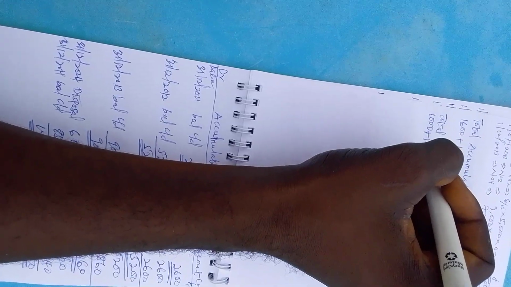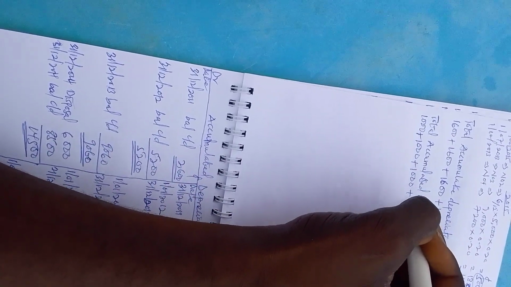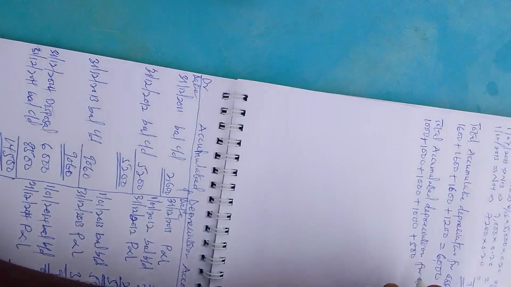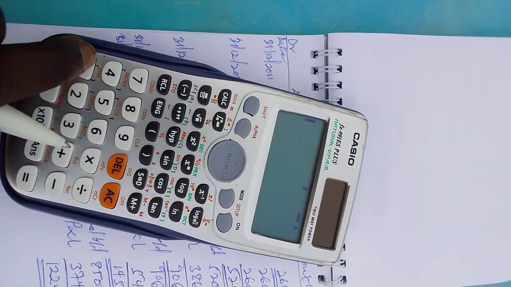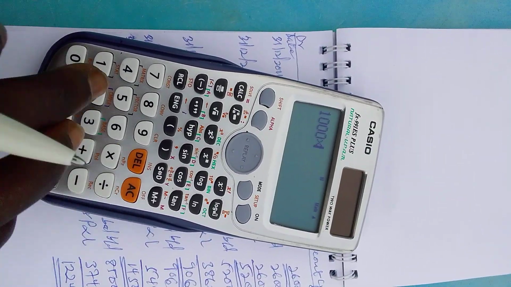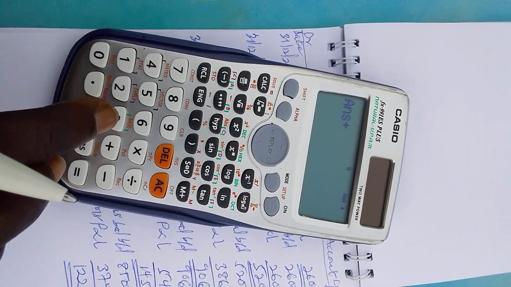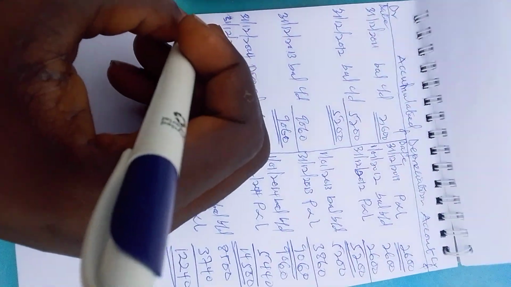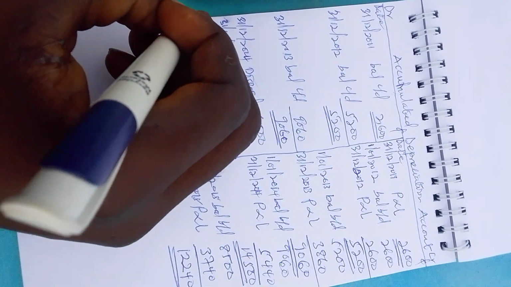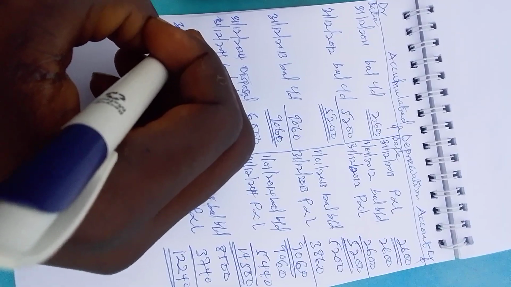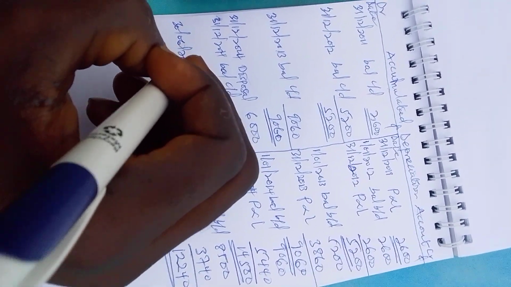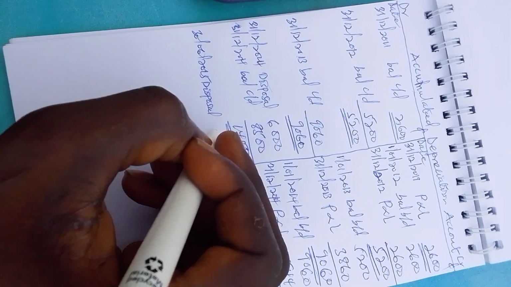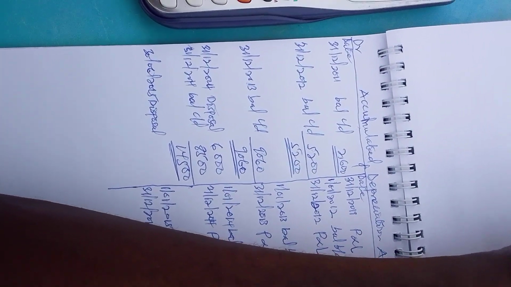So 1,000 plus 1,000 plus 1,000 plus 1,000 plus 500, and it's going to give us, so 1,000 multiplied by 4 will give us 4,000 plus 500, which will give us 4,500. So on 30th 2015 the disposal was 4,500.